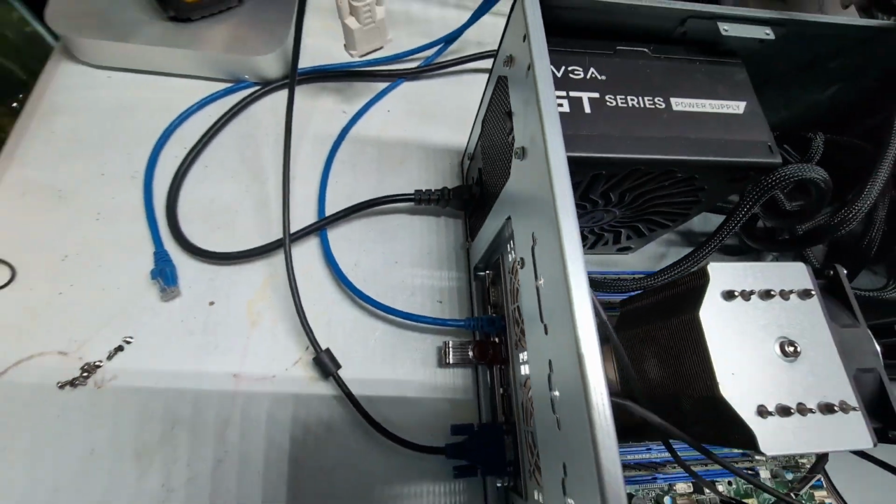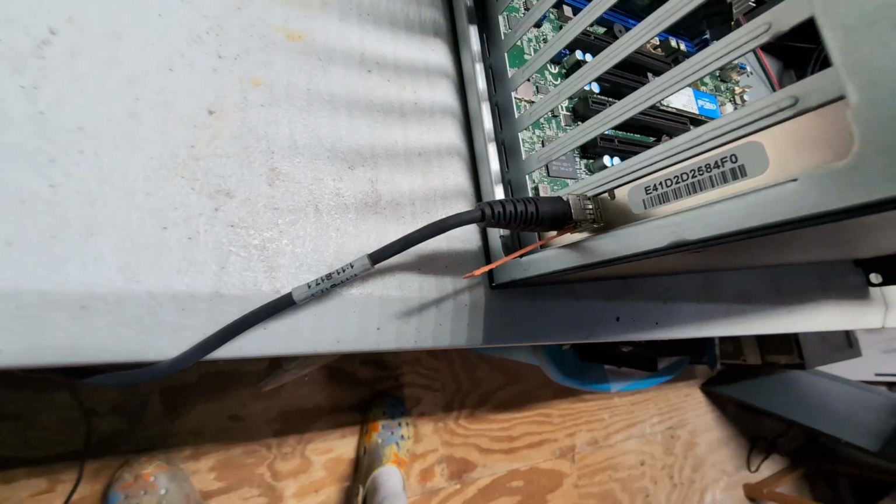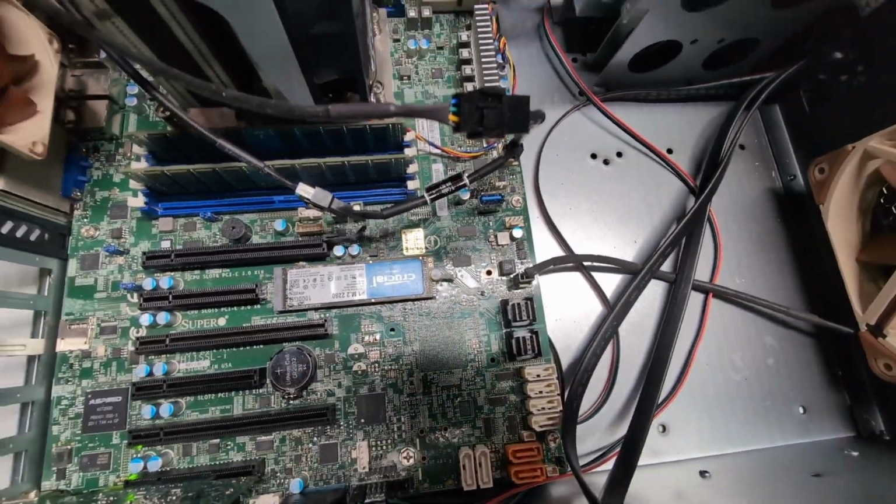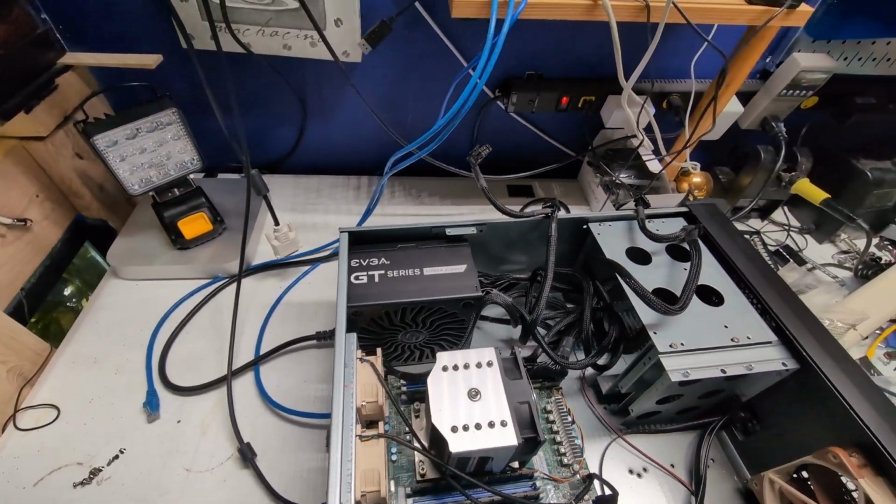So I'm going to go ahead and just plug everything in, turn it on, make sure we got lights on the motherboard. We do. So we should be able to do the rest from my desk.